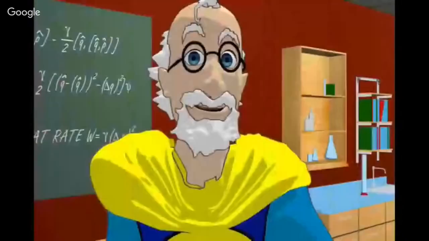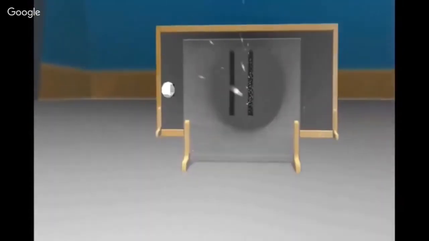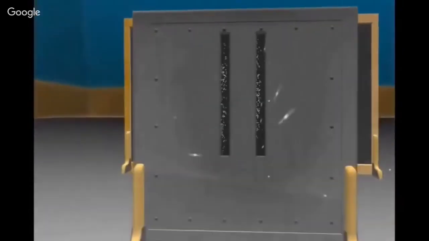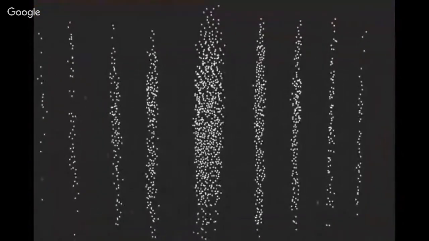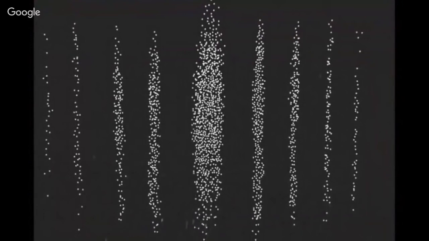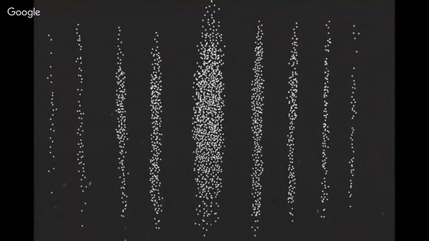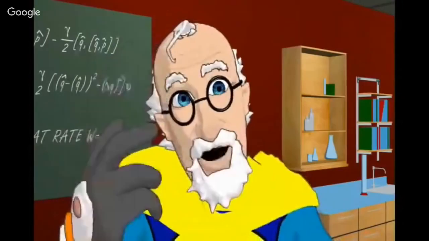What? An interference pattern. We fired electrons, tiny bits of matter, through, and we get a pattern like waves, not like little marbles. How? How could pieces of matter create an interference pattern like a wave? It doesn't make sense.